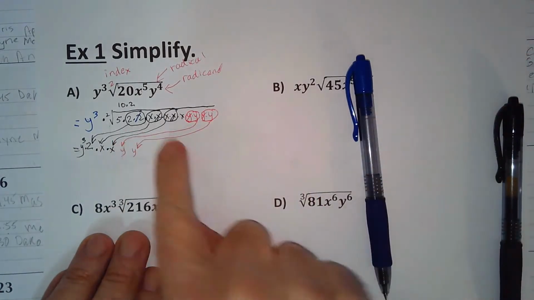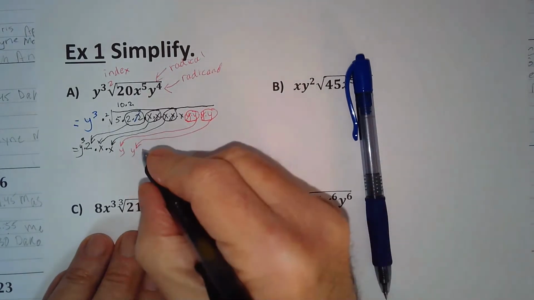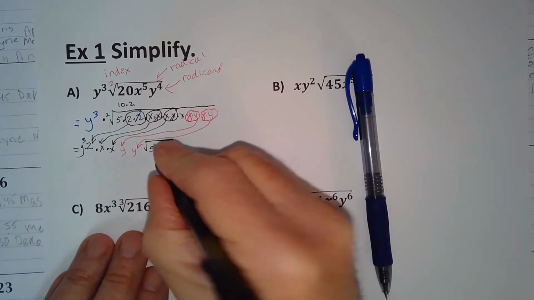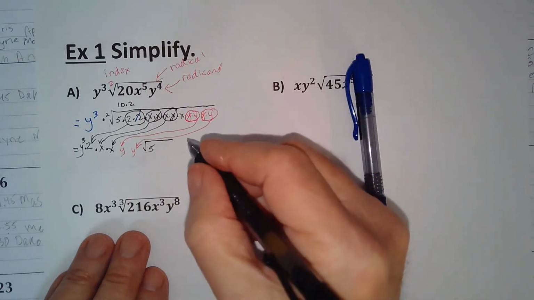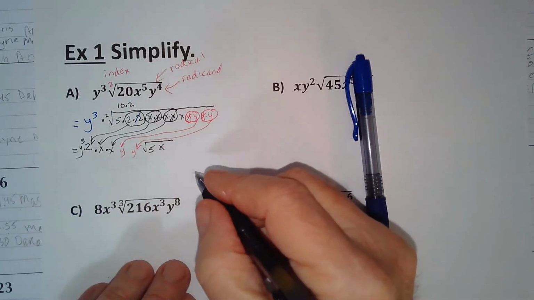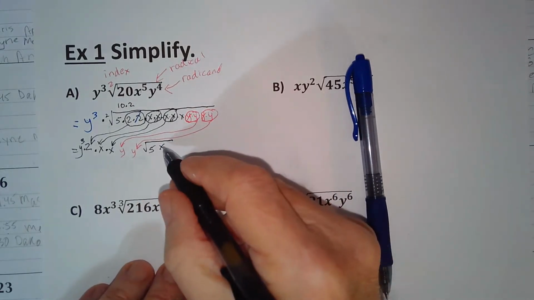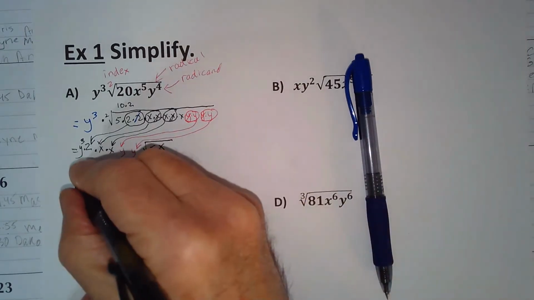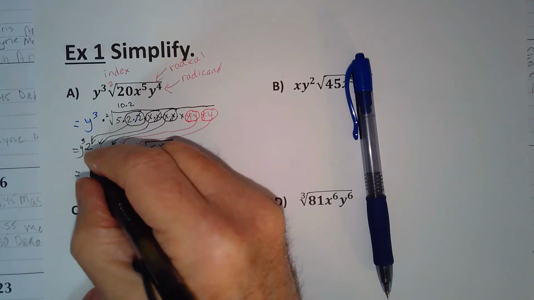Okay, so under the radical, we're going to have a 5 and an x. And that's it. 5x. Okay? So now that's under the radical. So let's clean this up. So that means we have, let's see here.